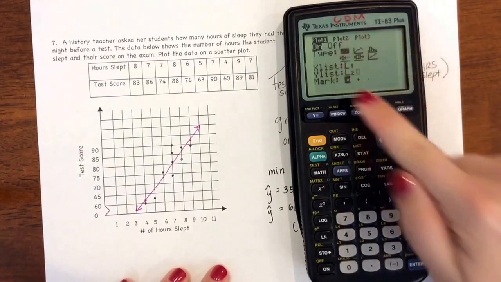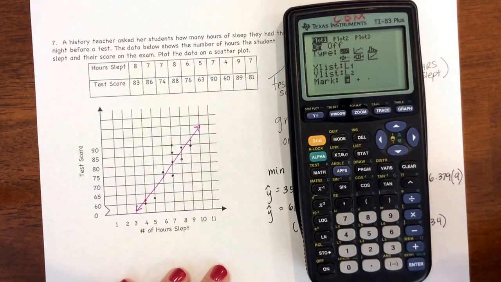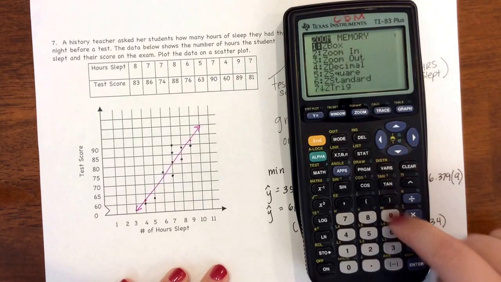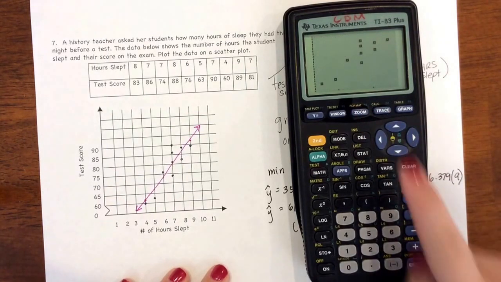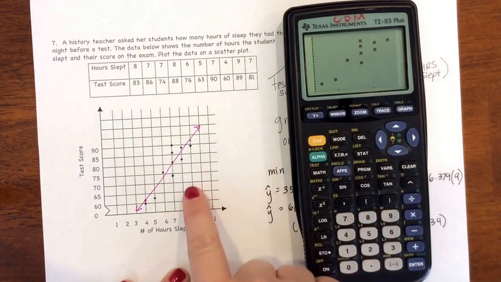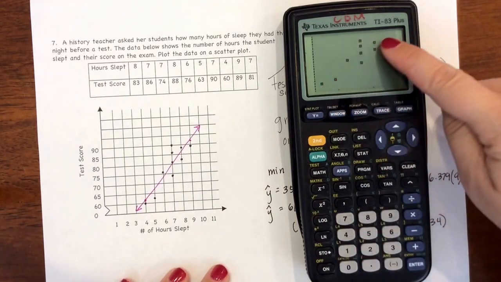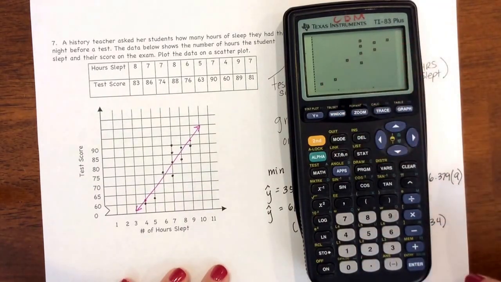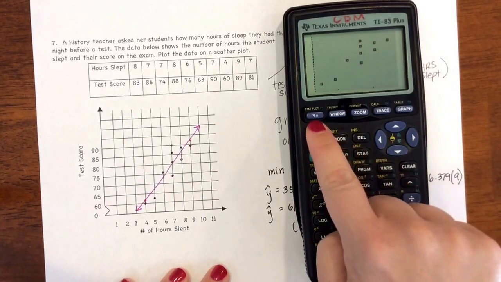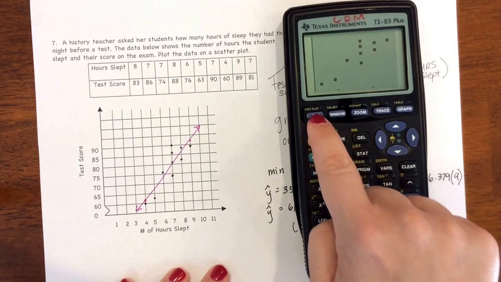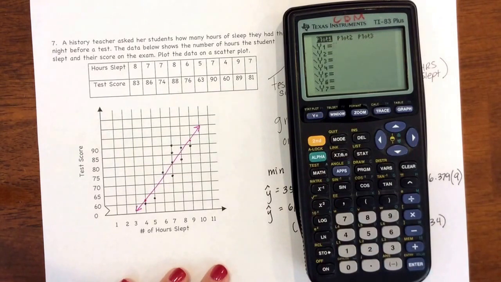So take a second and make sure your screen matches my screen. And when you're ready, you're going to push zoom 9. And so that definitely matches what we have here. So now, just for visual practice, we want to see what it looks like if I have the equation right on top of here. Well, one easy way to do that is just to go to y equals and type in your equation.